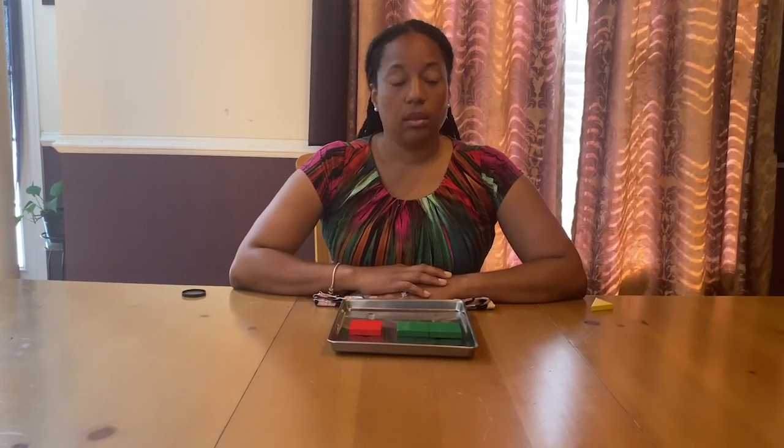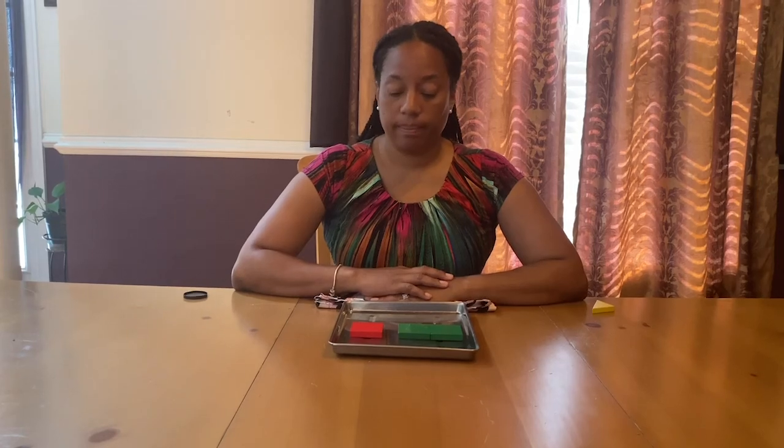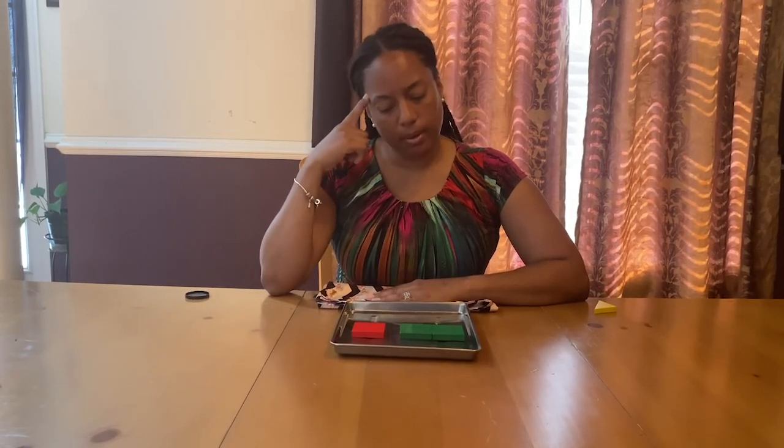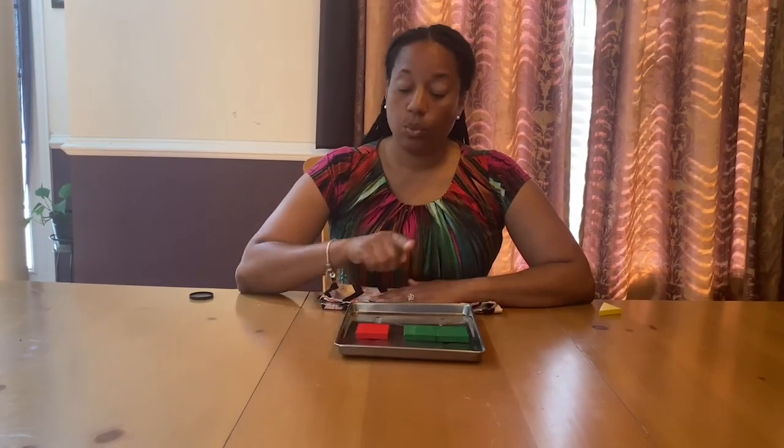What is different about these 2 pieces? Let me think about it. I can look at it and see that they're different. One is red and one is green. What else is different about these 2 pieces?